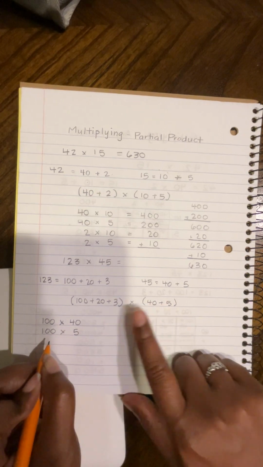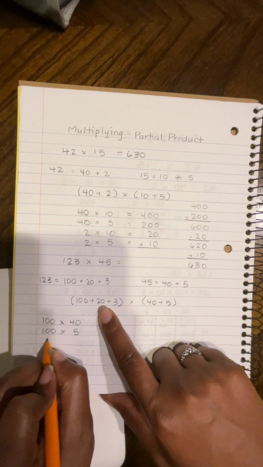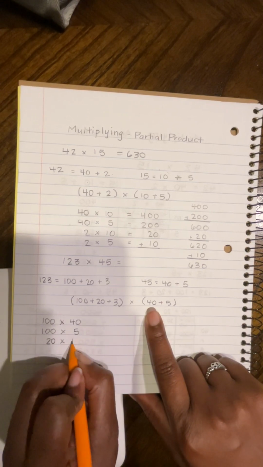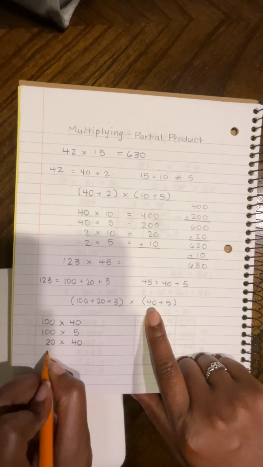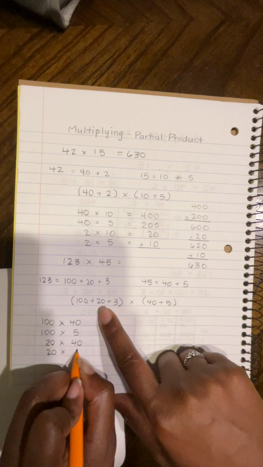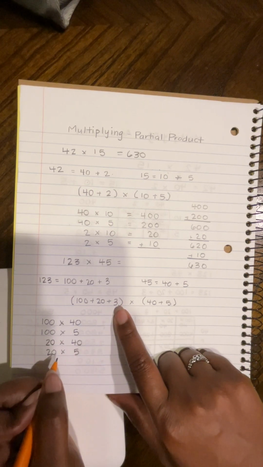I will then move to my second part of my first factor, which is 20, and multiply it by 40. And do the same thing with 20 and 5.